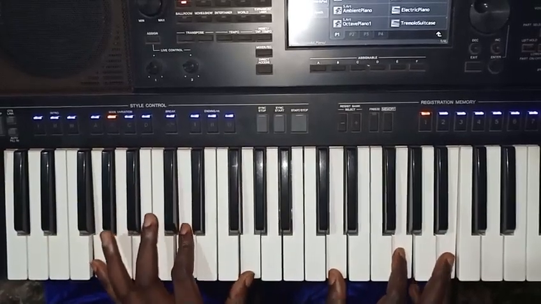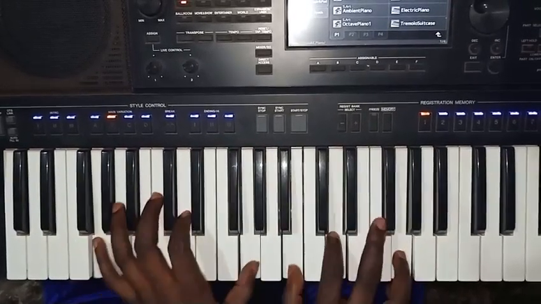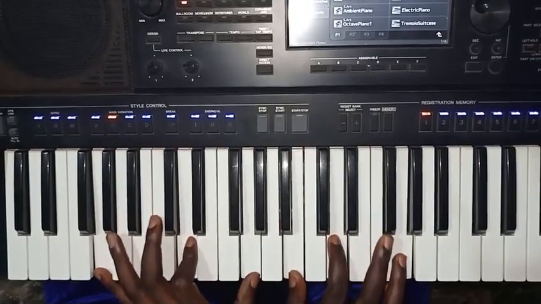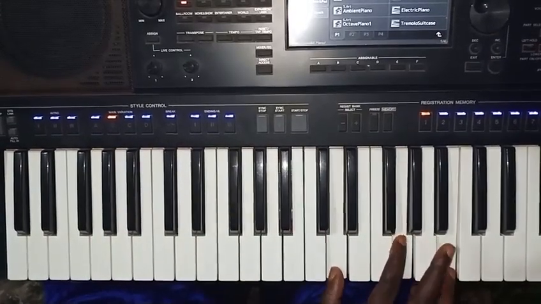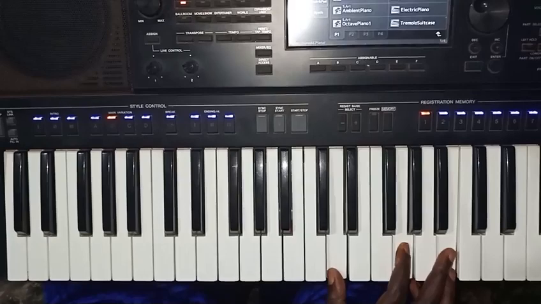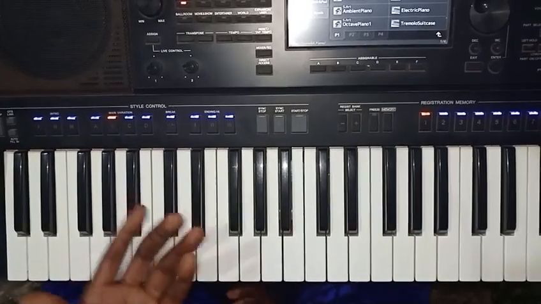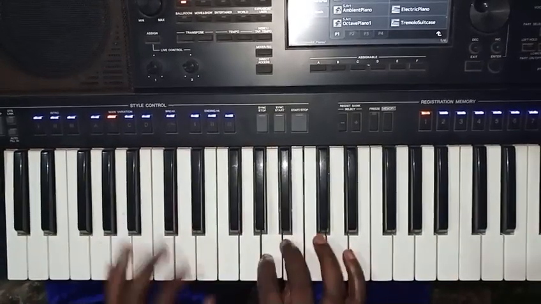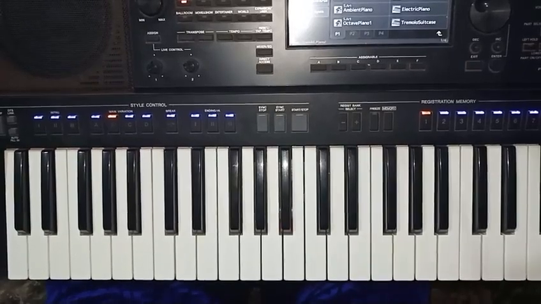You could take the second inversion or the first inversion of G major, or you could still take the second inversion, since I've been taking second inversions of the other chords. So now that's the line.